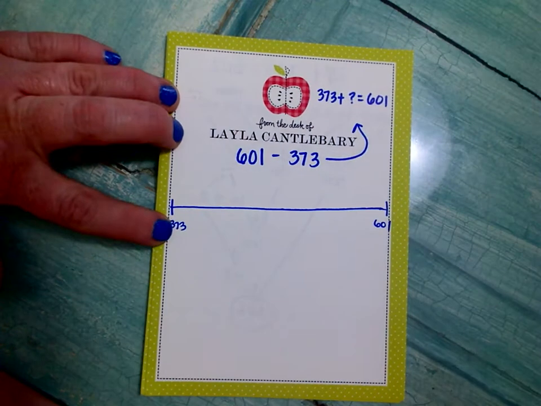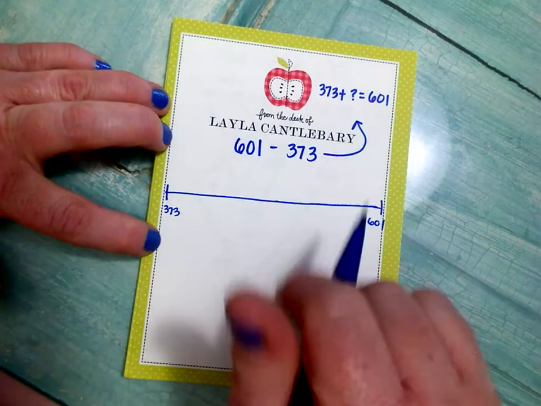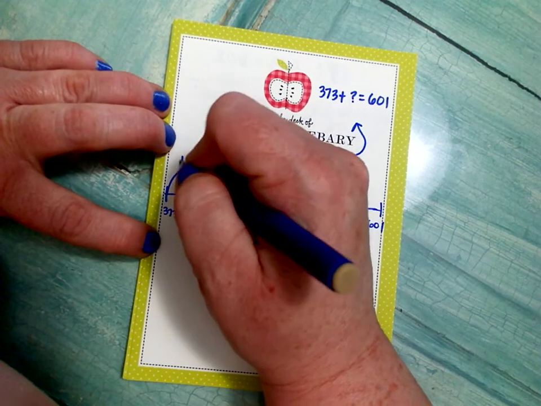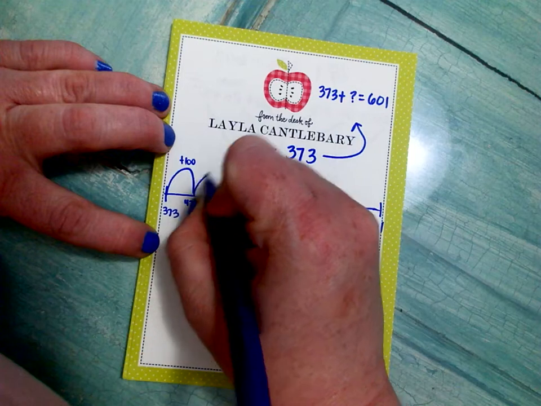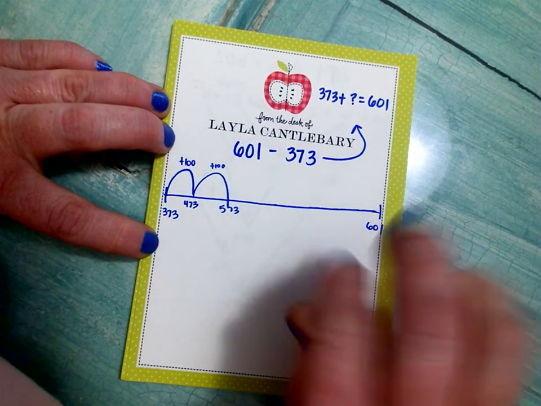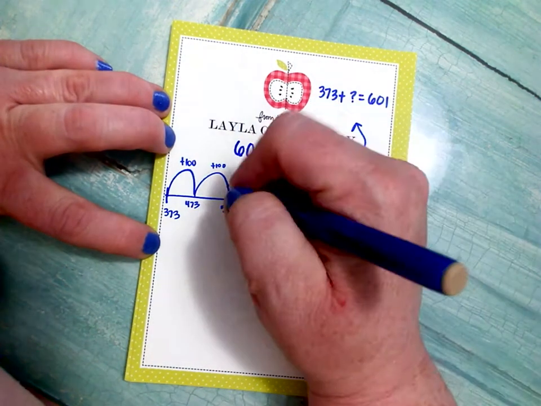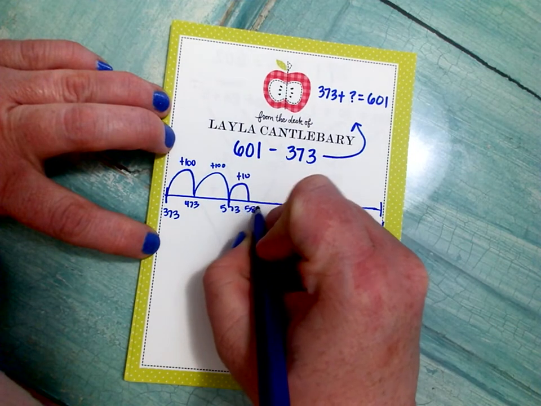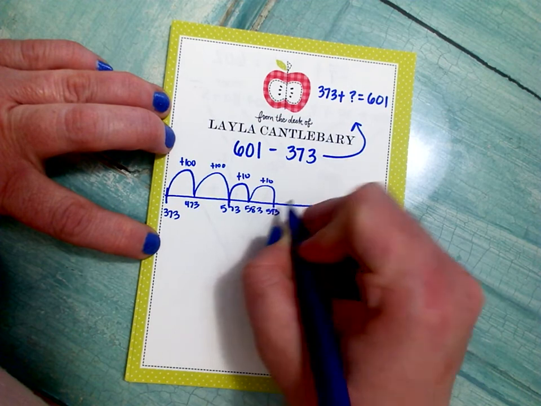601. So the first thing I'm going to do, I'm going to add hundreds, then tens, then ones to get to 601. So the first thing I'm going to do is add 100, and then I'm going to be at 473. Then I'm going to add another 100, 573. Well, if I added another 100, I'd be at 673, which is too much. So then I'm going to add plus 10, and that's 583. And I'm going to add another plus 10, 593.